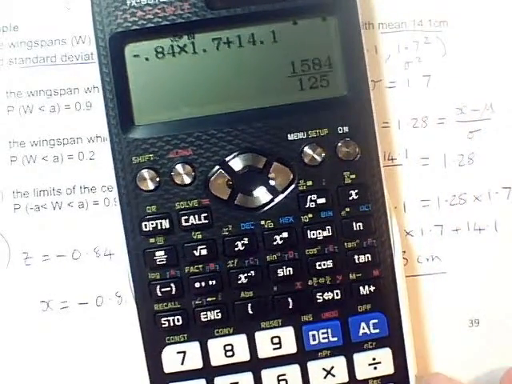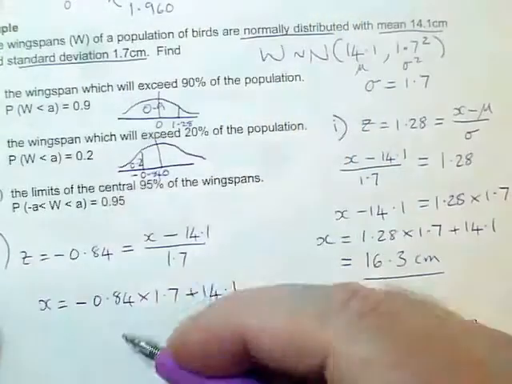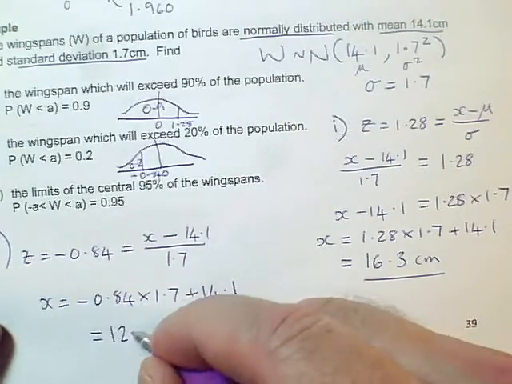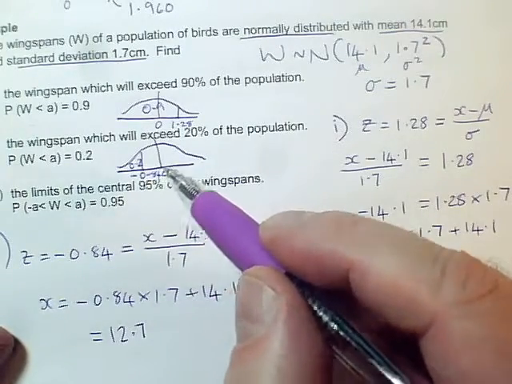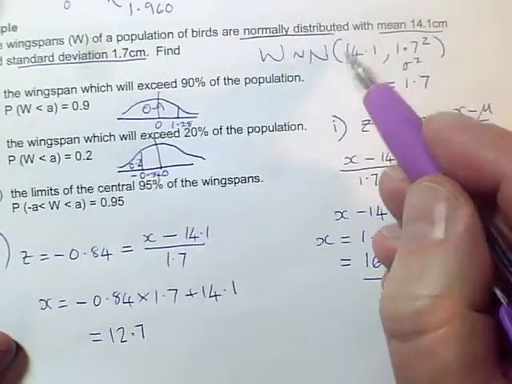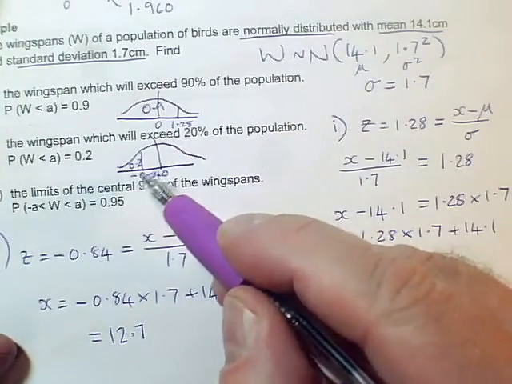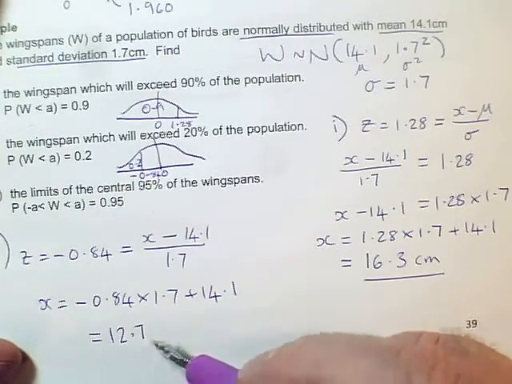Here we go, and it is 12.672, so that's 12.7. And my diagram gives me another reality check. I haven't drawn it very big, which is maybe a mistake. But I know the mean value, the value in the middle, is 14.1. So I'd expect an answer like this that's lower than the middle value.